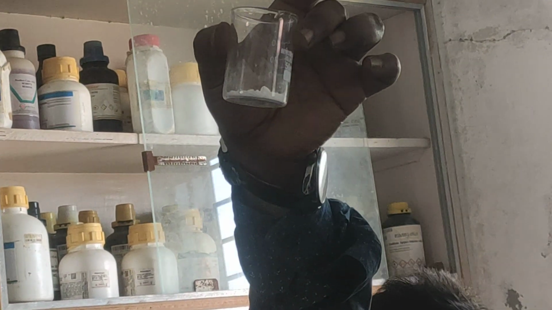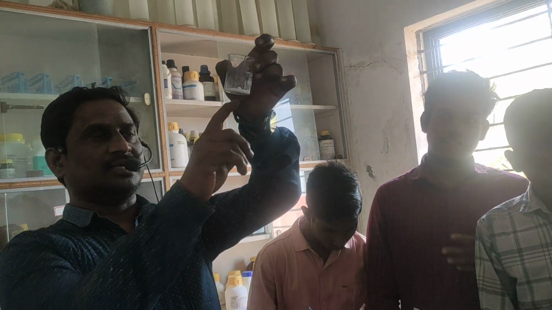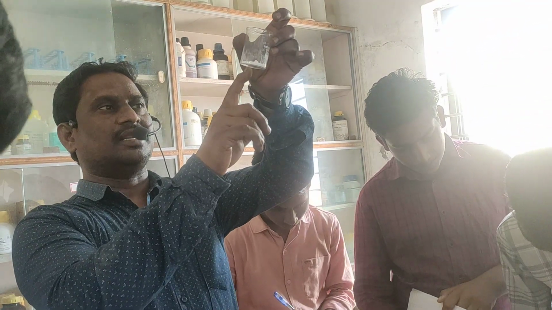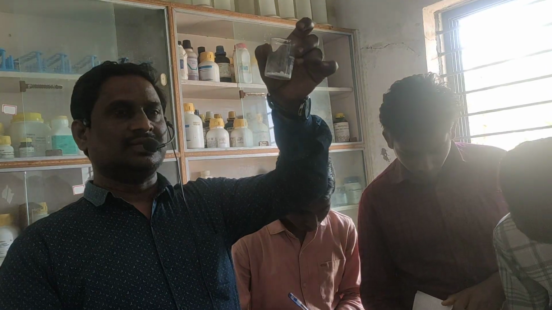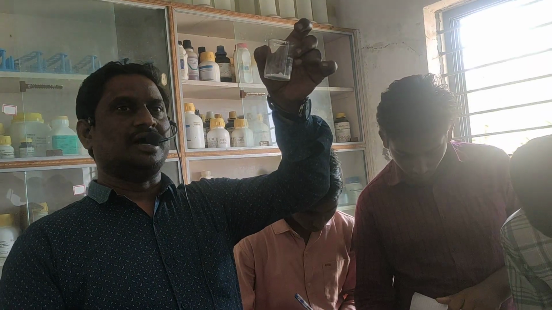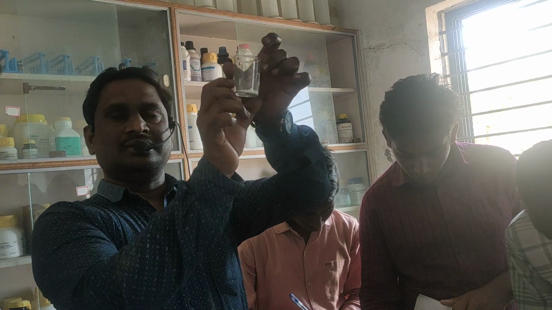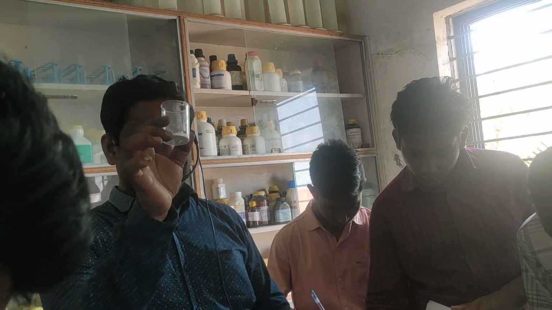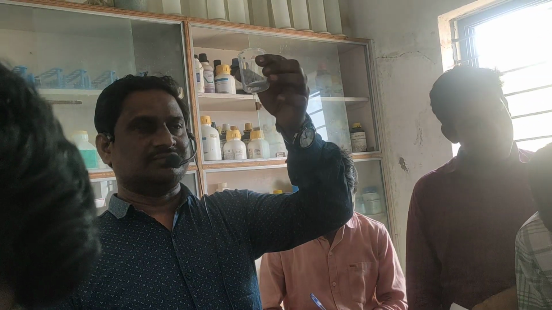Don't say white. What should we call it? Colorless. Write the second point: Color, colorless. Colored radicals are absent. Next, the third one is solubility test.